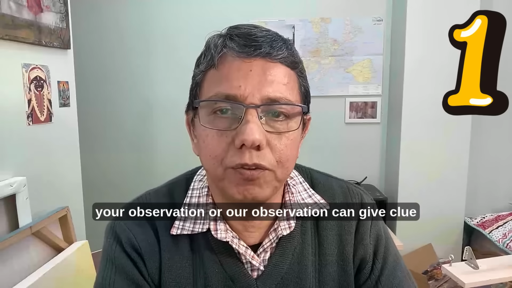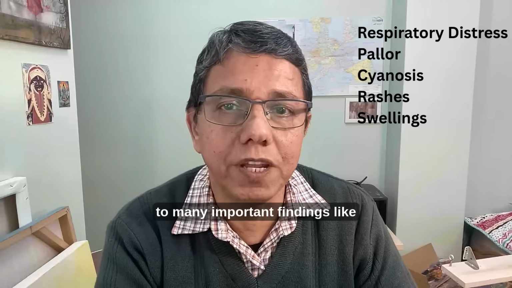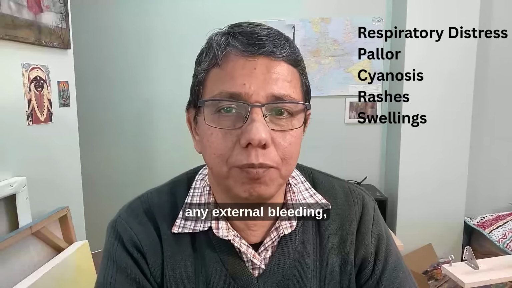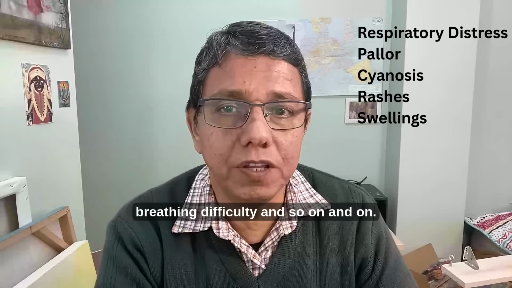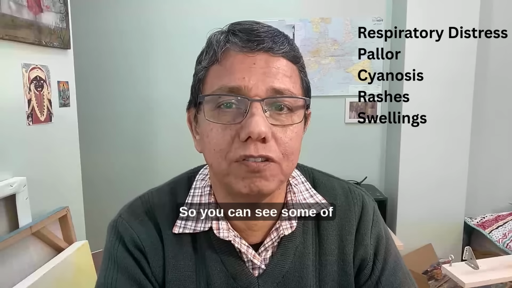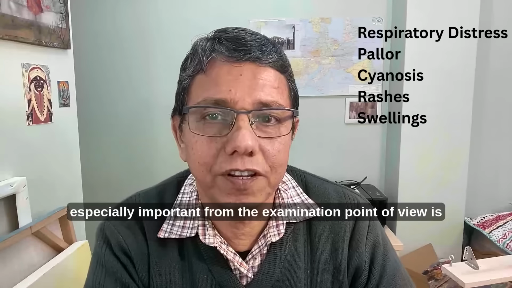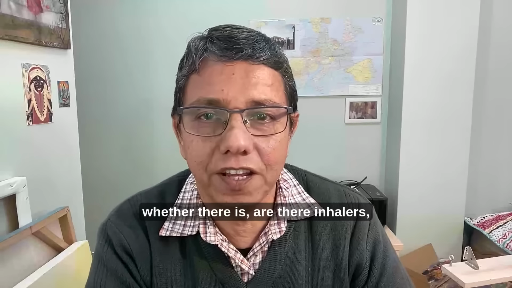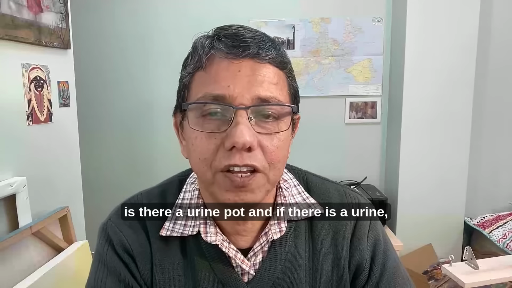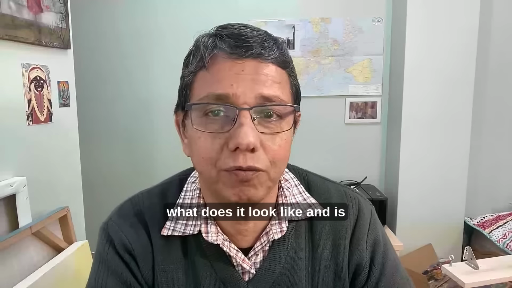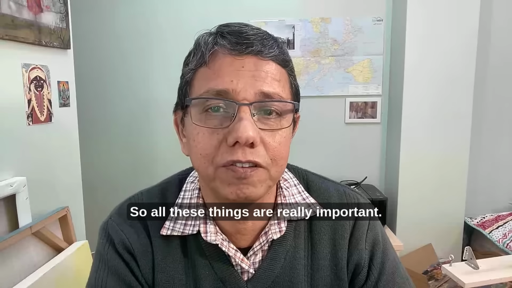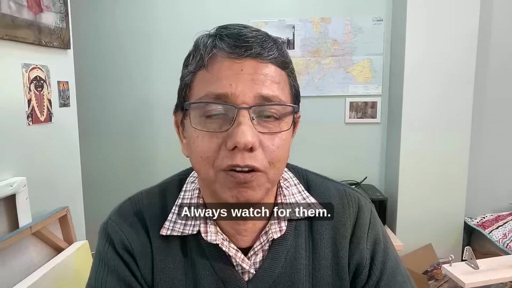Not only that, your observation can give clues to many important findings like cyanosis, presence of any rash, any external bleeding, the patient's gait, breathing difficulty, and so on and on. You can see some of them on the list on the screen. Now, within observation, especially important from the examination point of view, is looking at the surroundings: are there inhalers, are there medications kept aside, is there a urine pot, and if there is urine, what does it look like, and is the patient on oxygen, and are there monitors? All these things are really important. Always watch for them.